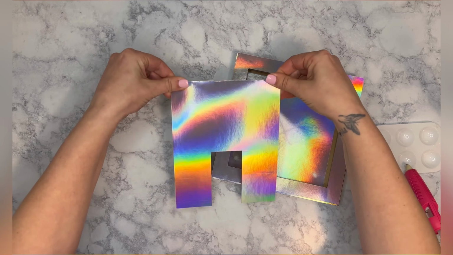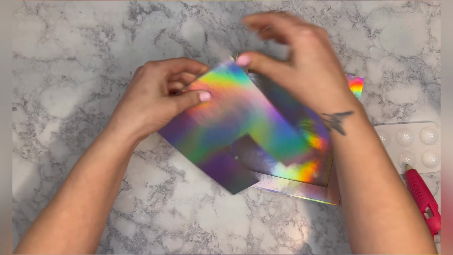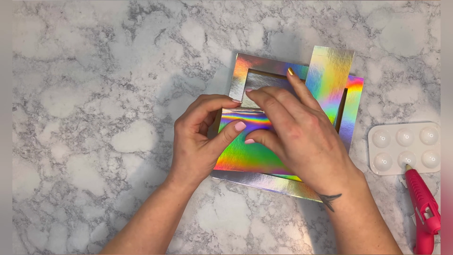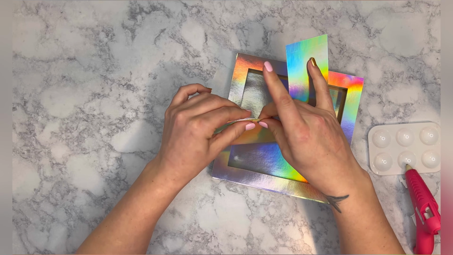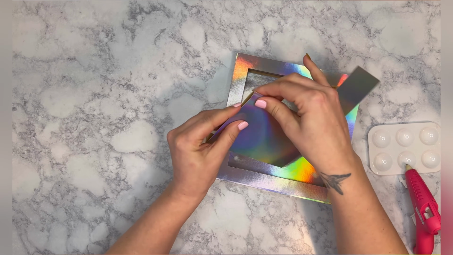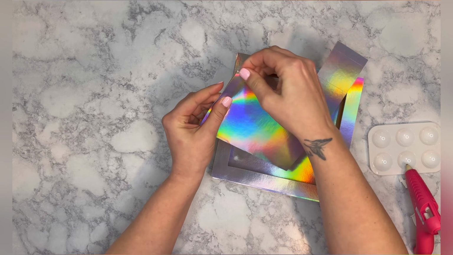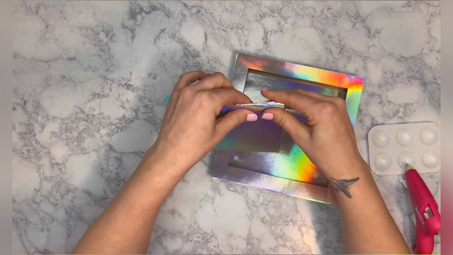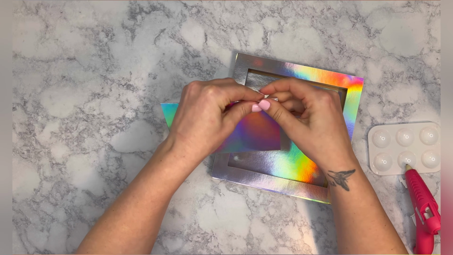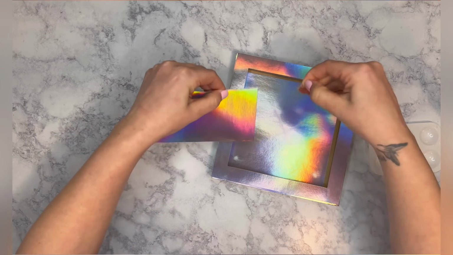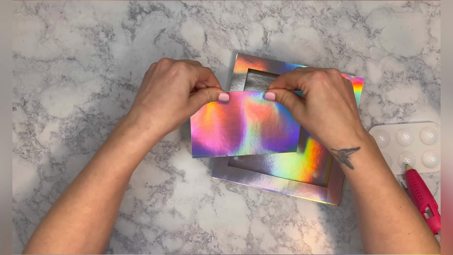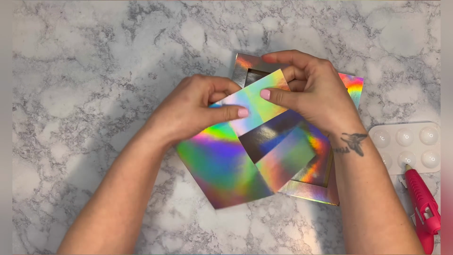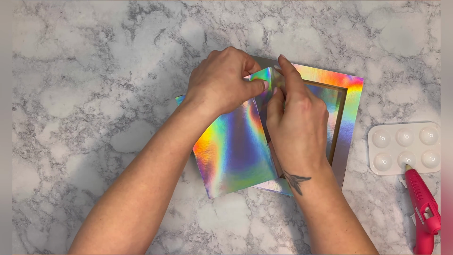And just like that. And then the tabs, you're first going to fold them back. Again, just follow that score line there. Okay, and then you'll pull those tabs back up, and now it'll fold into half like this.